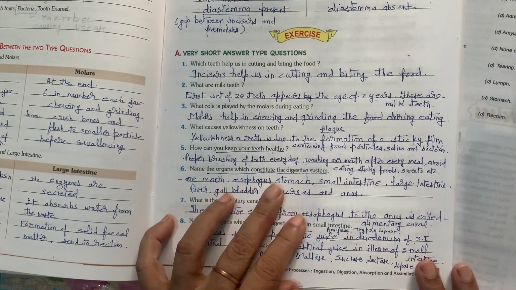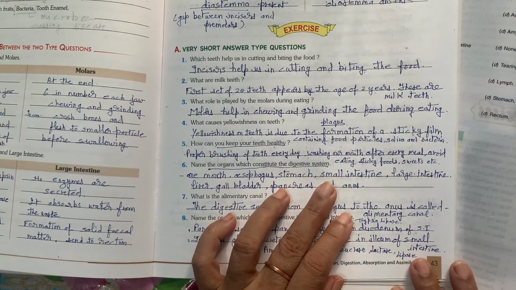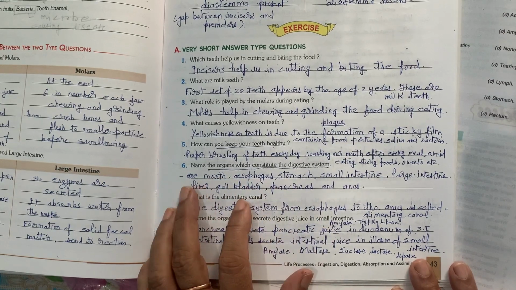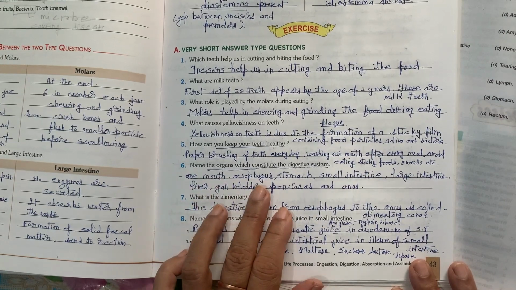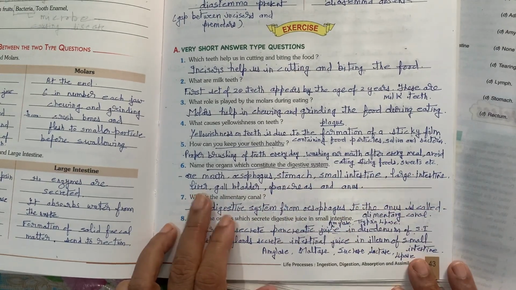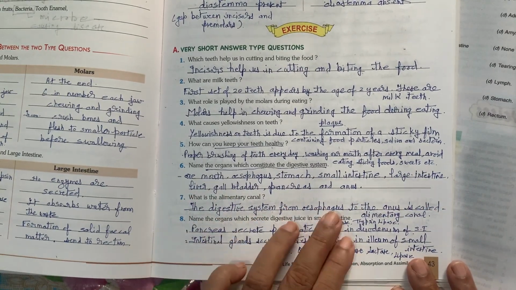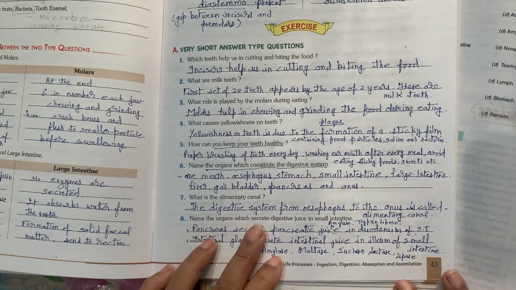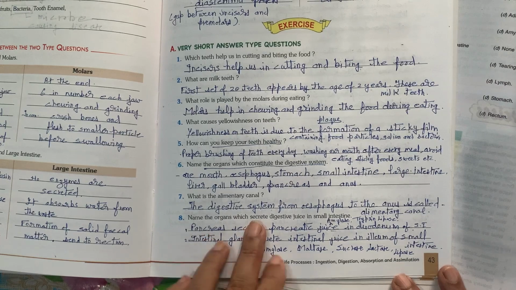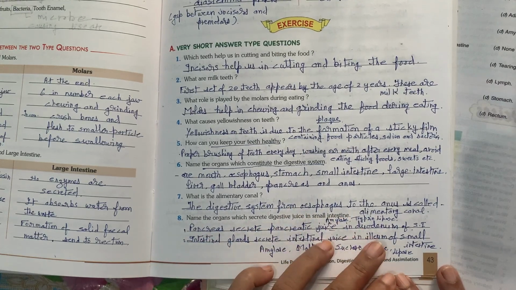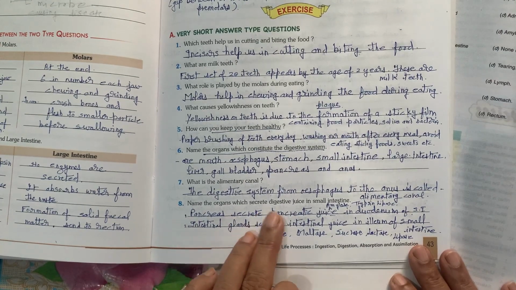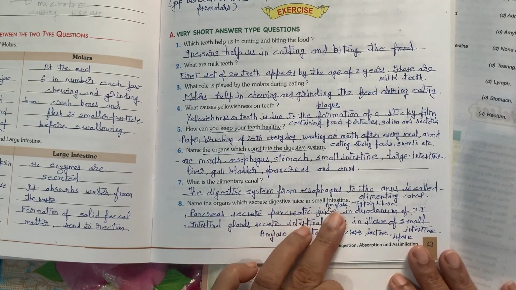Name the organs which constitute the digestive system. The organs which constitute the digestive system are mouth, esophagus, stomach, small intestine, large intestine, liver, gallbladder, pancreas, and anus. What is the alimentary canal? The digestive system from esophagus to the anus is called alimentary canal. Name the organs which secrete digestive juice in the small intestine.